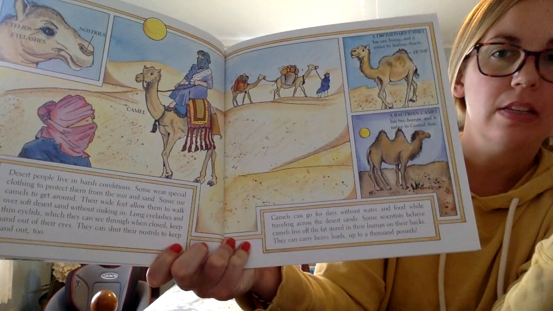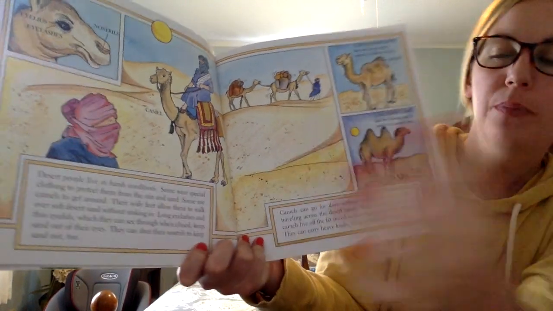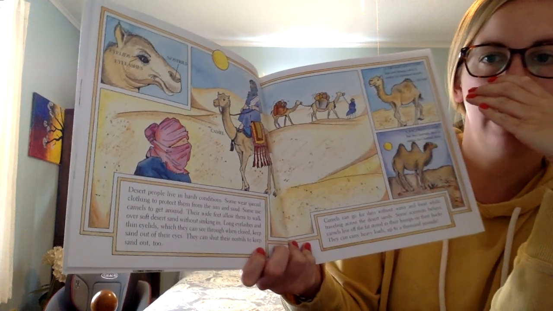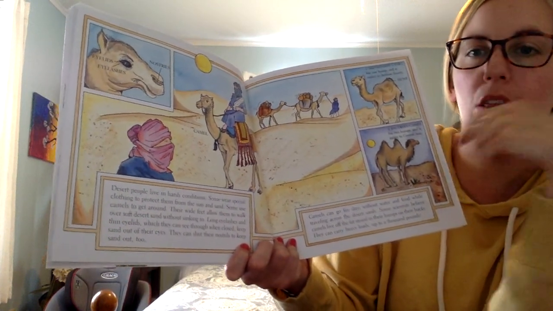And it's so windy and the sand is often blowing around, so they have to cover up their faces so they don't get the sand in their nose and in their mouth.